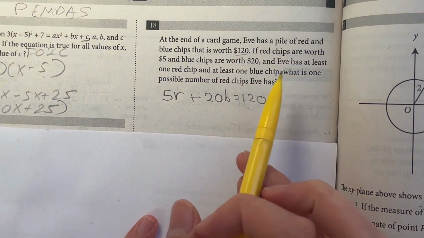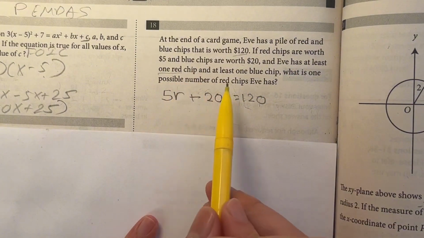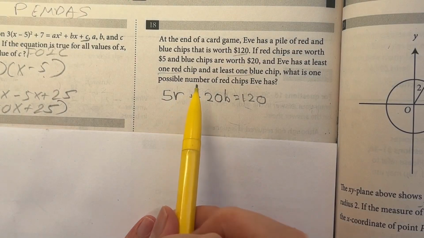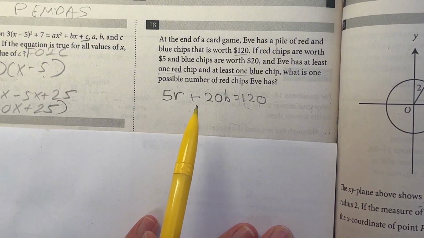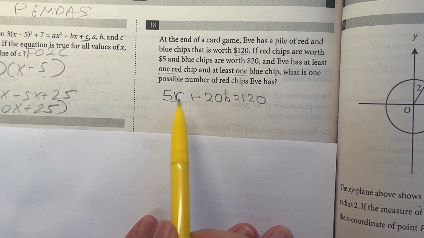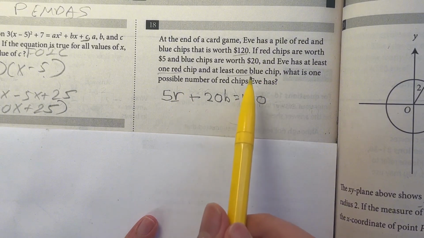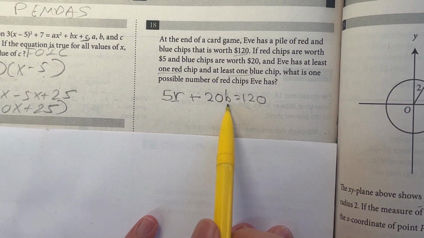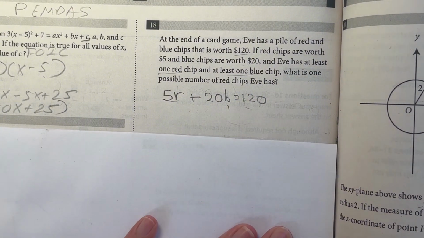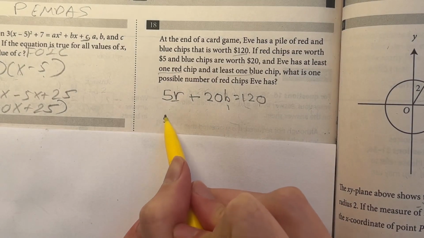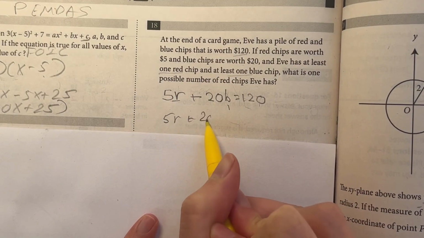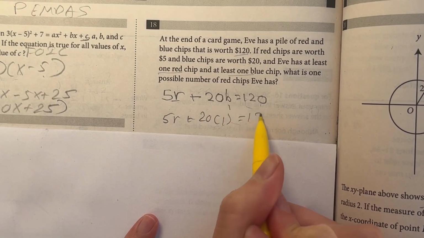Now it says that Evie has at least one red chip and at least one blue chip, and the question is asking for one possible value of red chips. So we have to solve for R, and since Evie has at least one blue chip, I'm going to just call B 1. You could put any number. So 5R plus 20 times 1 is equal to 120.